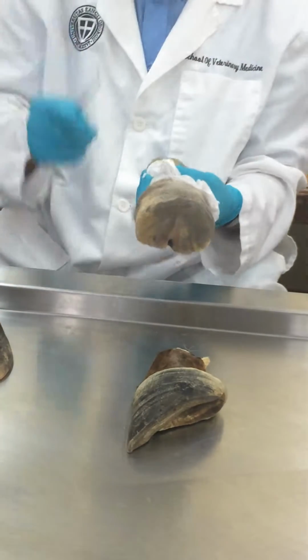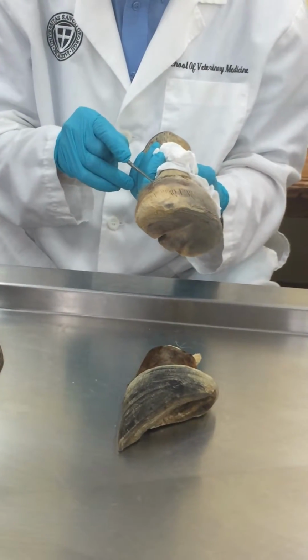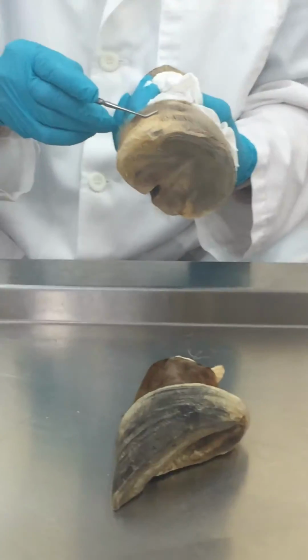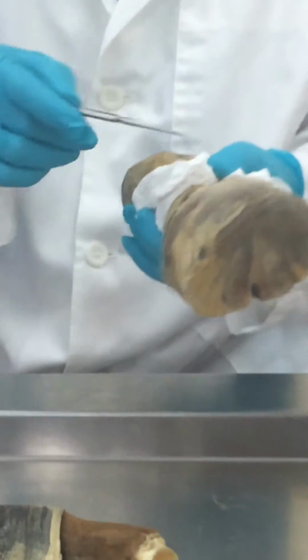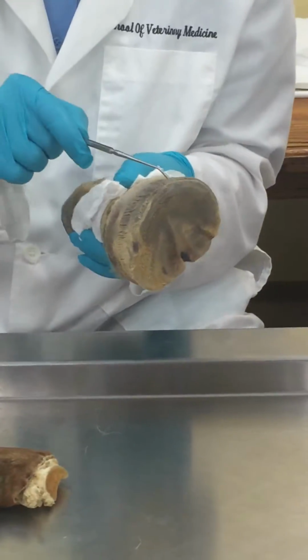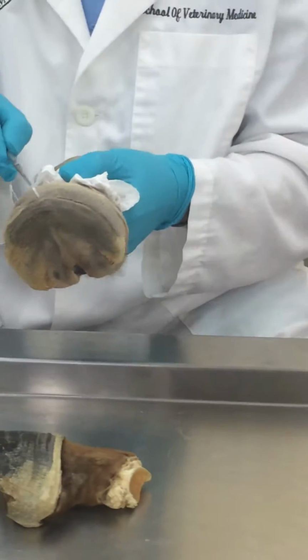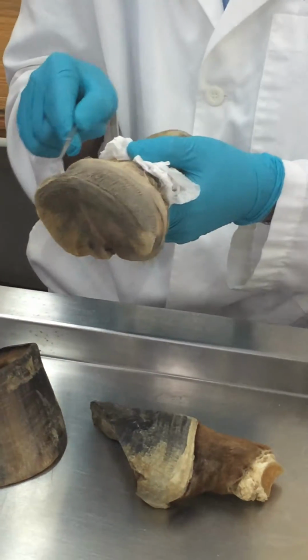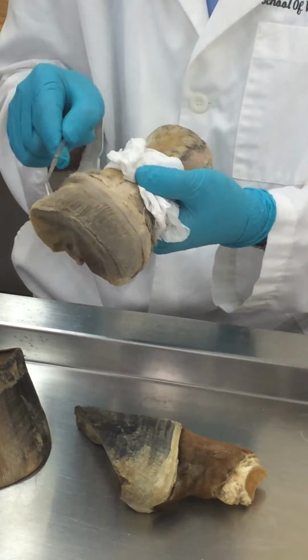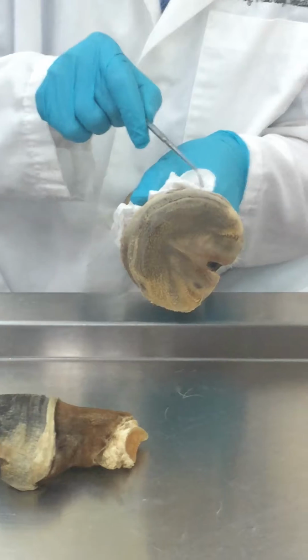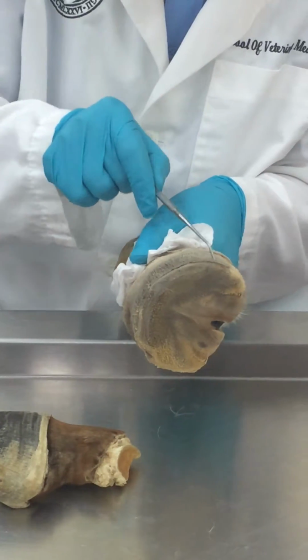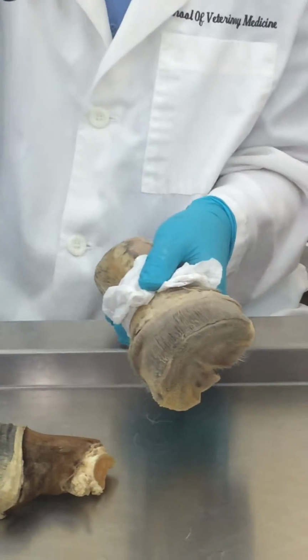Then if we have the perioplic dermis, coronary dermis, we have not taken care of the wall. Then we have this. What do we call that? Several laminae. This time dermal, sensitive laminae. What do we call this? The horny laminae? No, these are the horny ones.